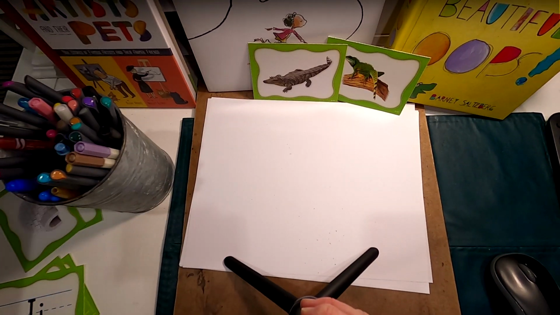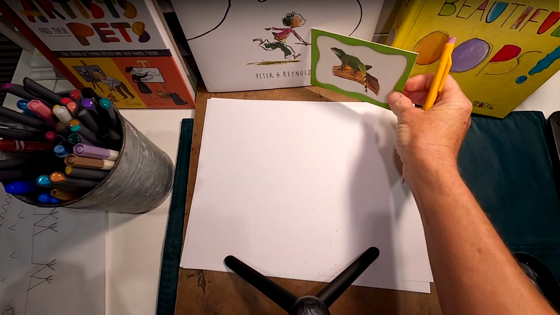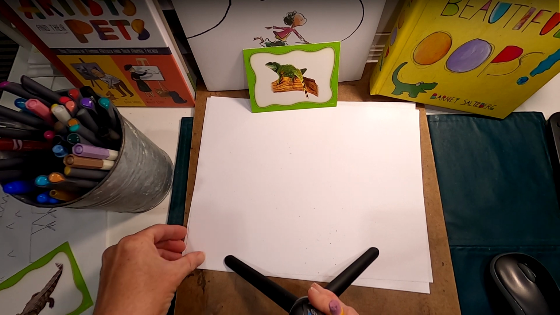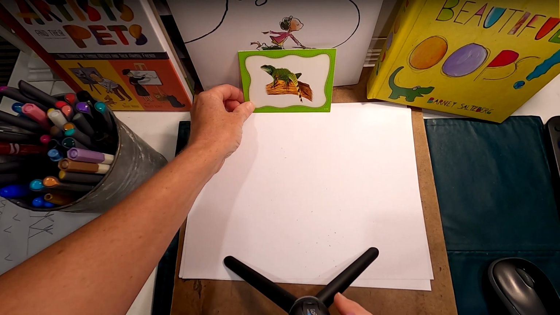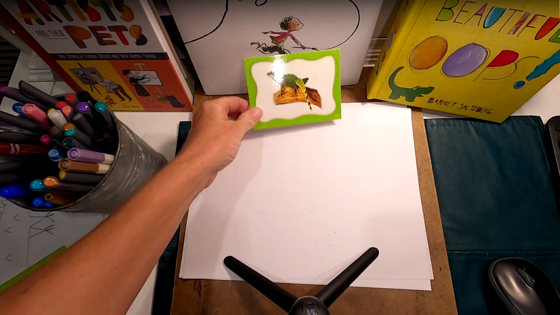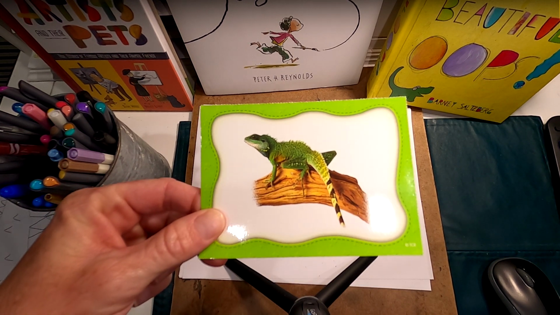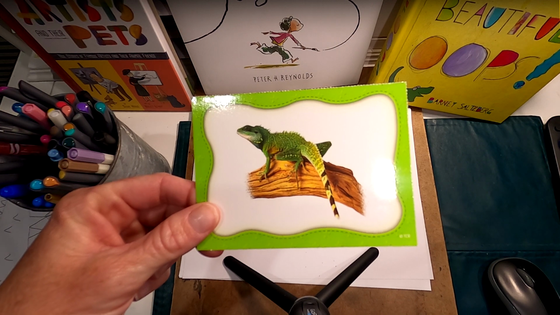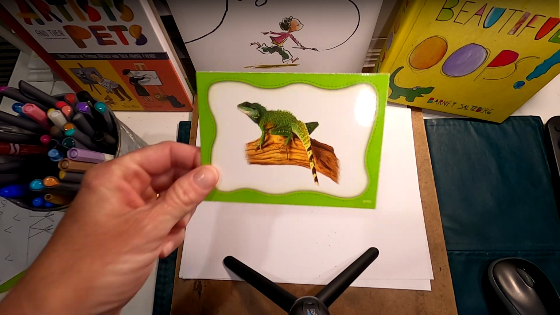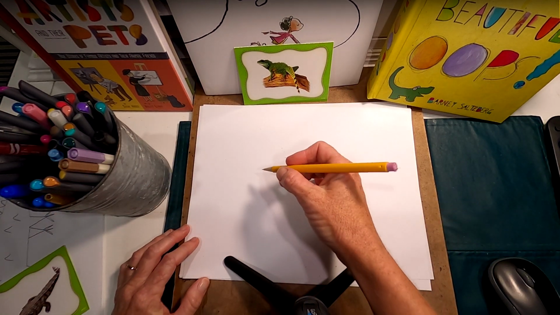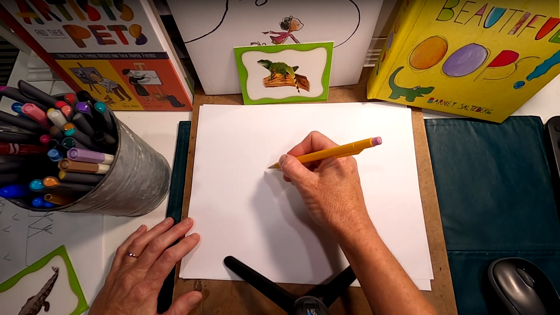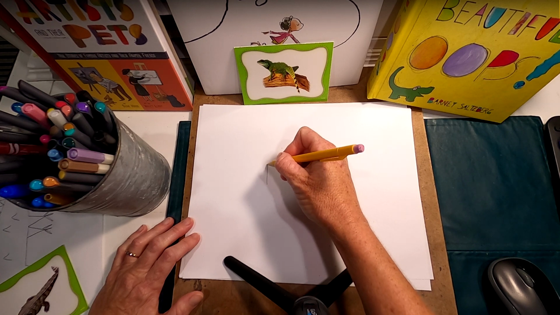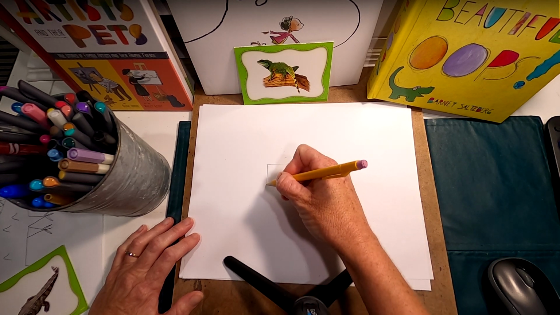Now, how about this iguana here? What if we wanted to do an iguana? And don't forget, at any point during the video, if you feel like I'm moving too fast, that's the beauty of a video. Just pause it. All right, this iguana. Or I could make a chameleon. Or I could make a little gecko from the yard.